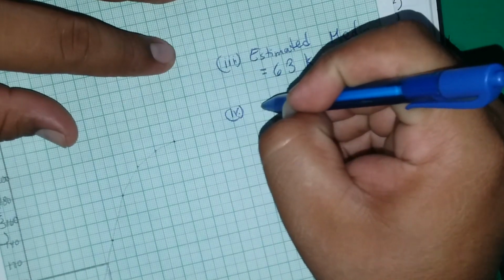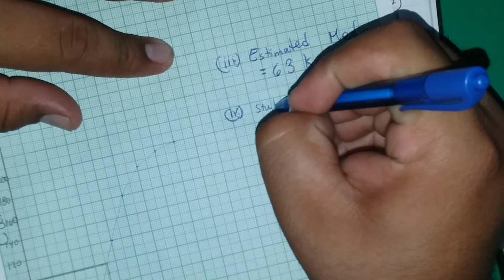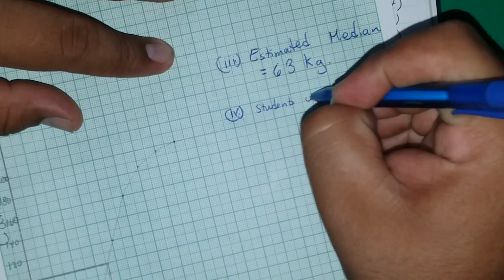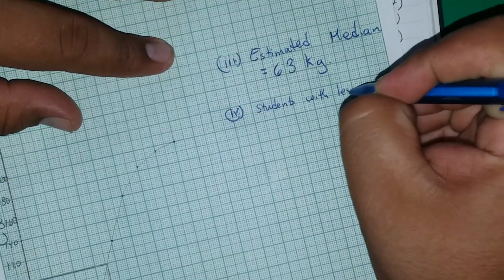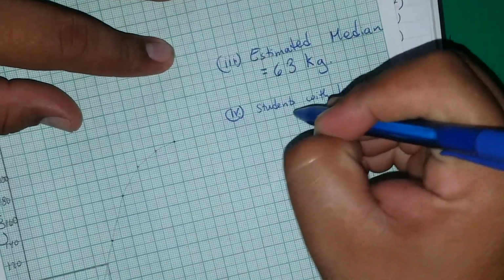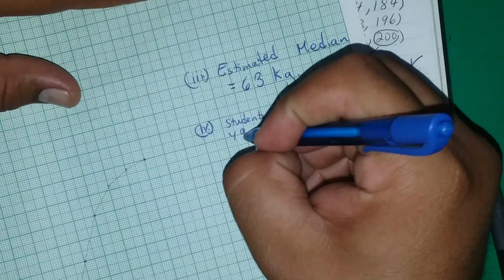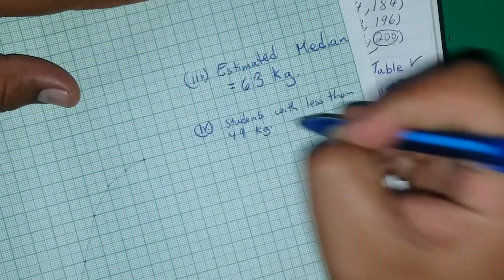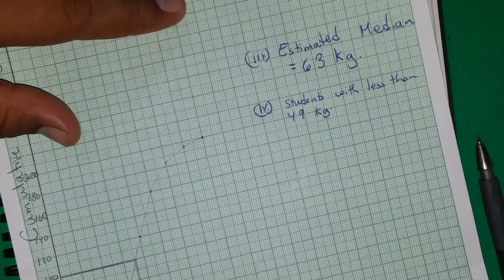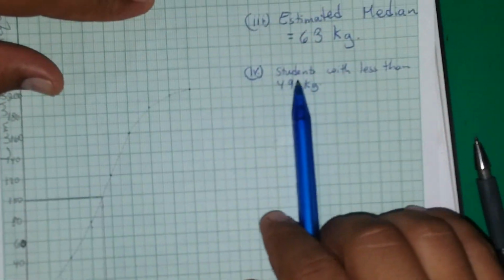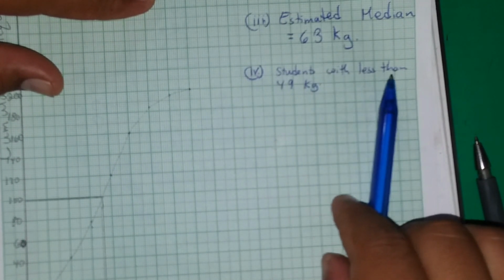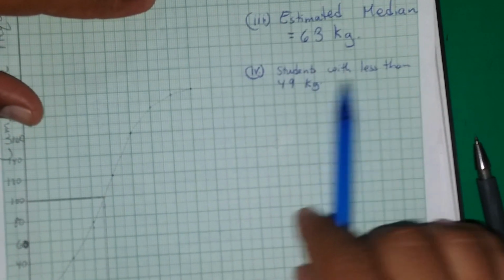So it is going to be students with less than 49 kilograms. Alright, so you want to find out the number of students with less than 49 kilograms.